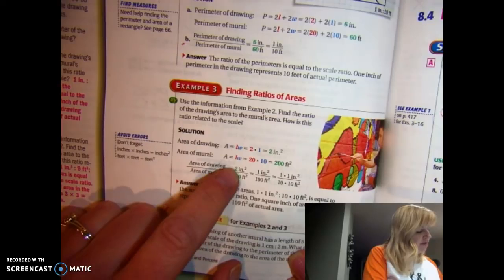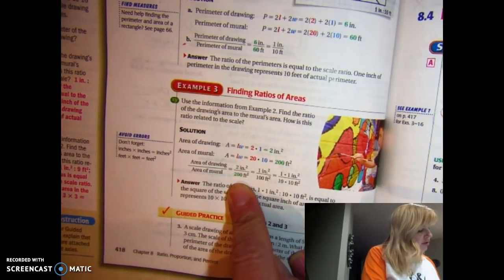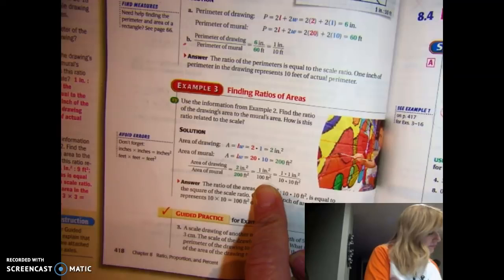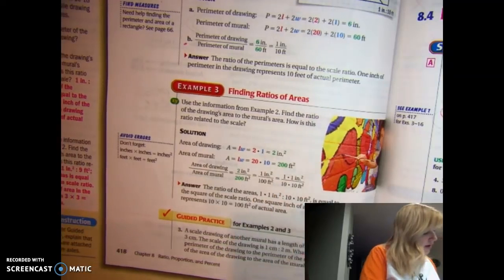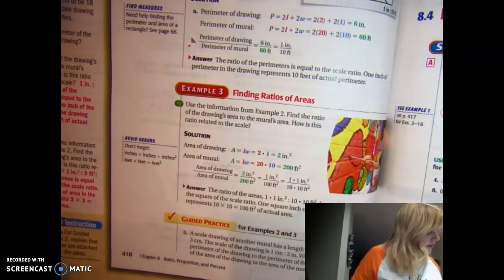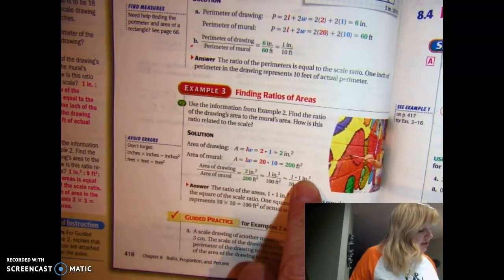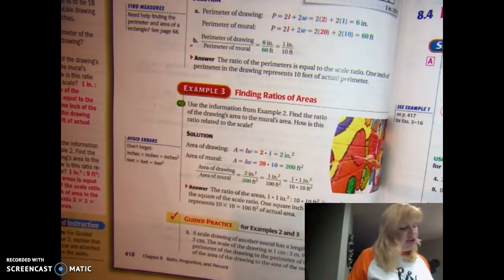So here they have 2 inches squared over 200 square feet. So it would be 1 inch squared is to 100 square feet. So it's 1 times 1 inches squared and 10 times 10 feet squared.